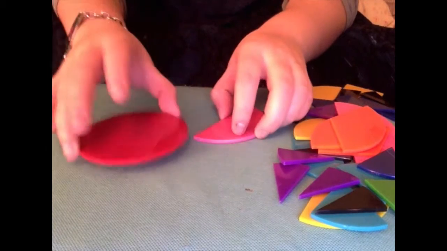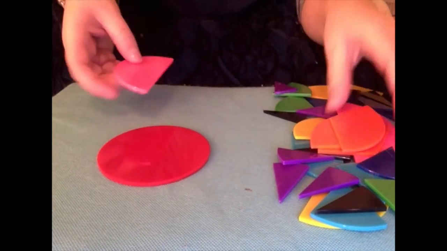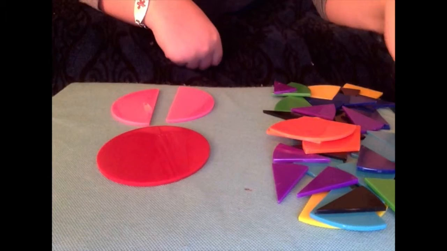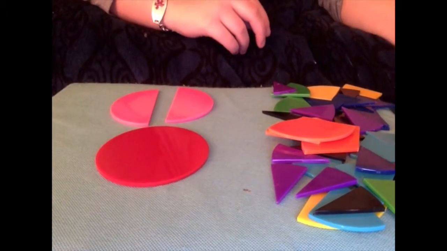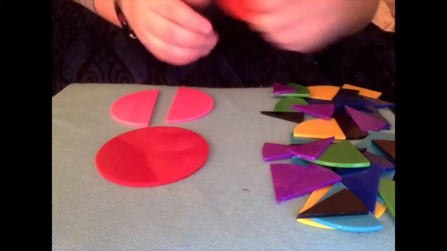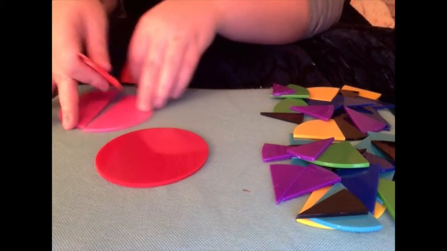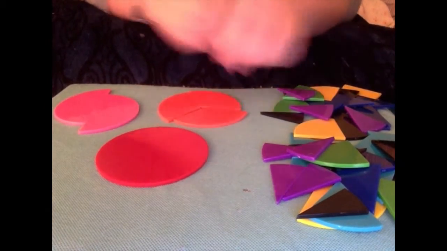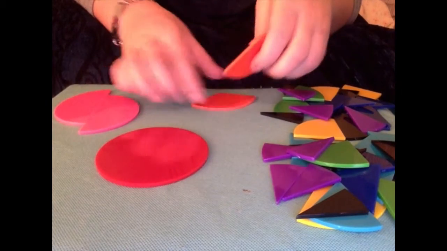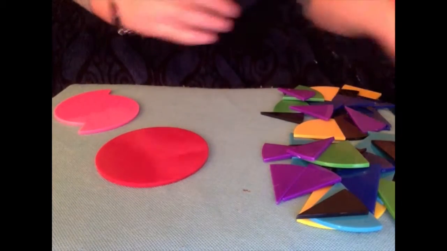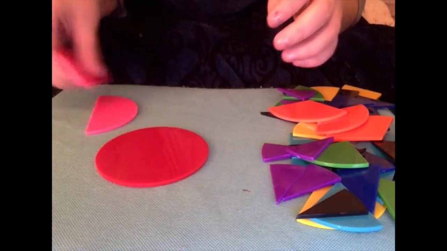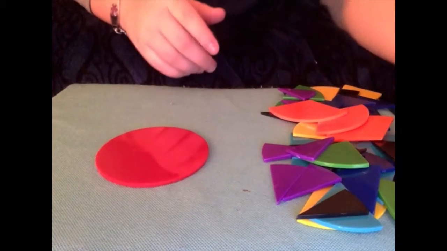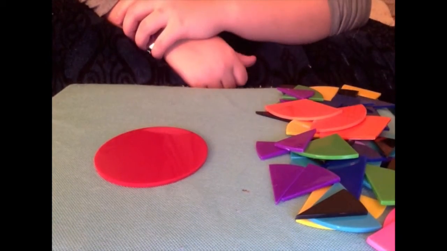So for example, we can break our circle, our whole, into two equal parts. We can also break it into thirds, three equal parts, and so forth. And we can do this up until 12 in this kit, and higher in other kits and less in additional kits.